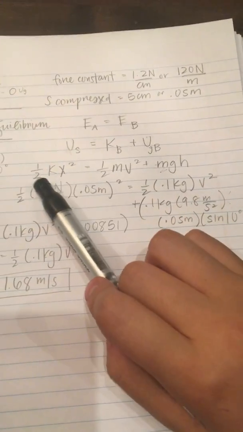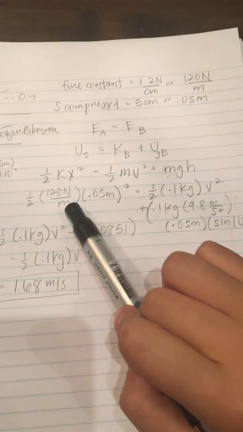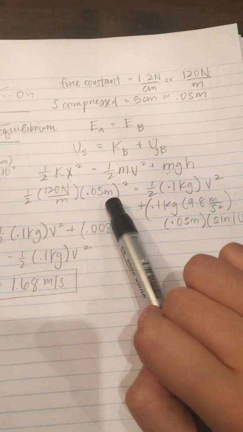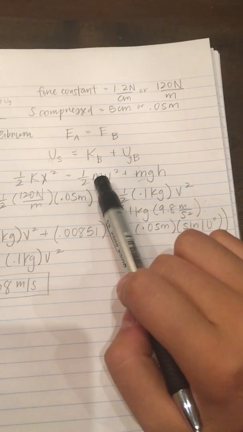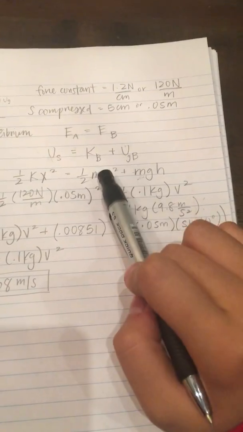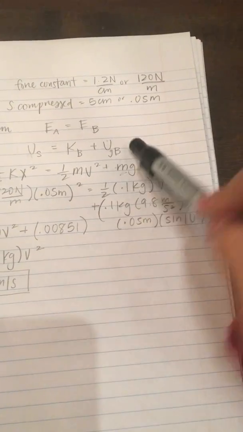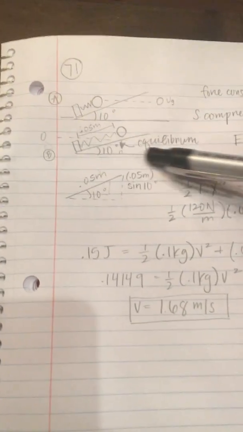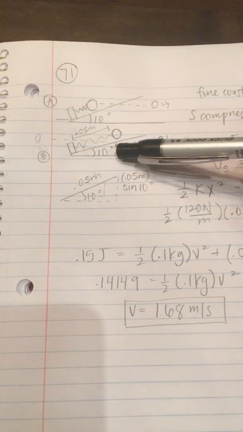So now I just solved. With the formulas, 1/2 kx squared, which is 1/2 of, because I've converted everything to meters, 120 newtons per meter times 0.05 meters squared, equals the kinetic energy of B, which is 1/2 m v squared. The velocity is what we're trying to find in the end, plus the gravitational potential energy of B, which is mgh. I found h specifically, as you look here, that's just this little part here.